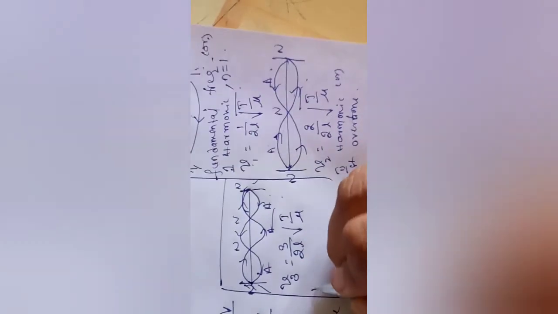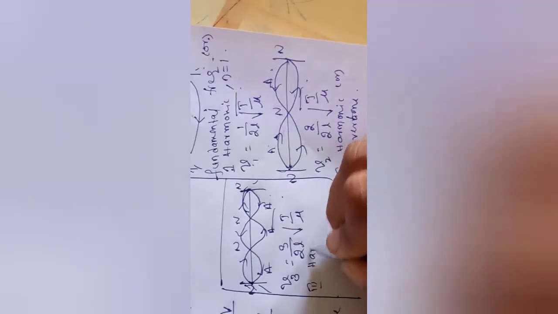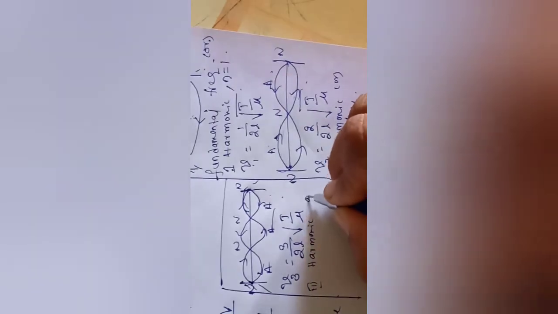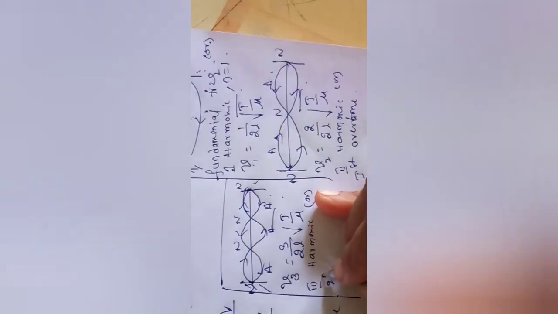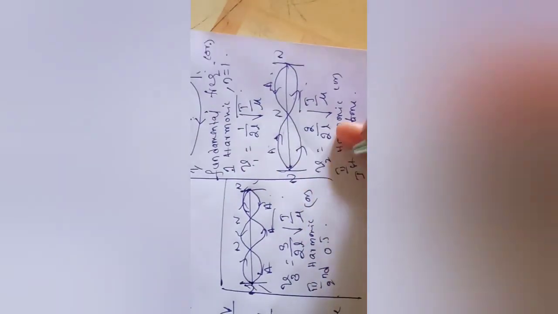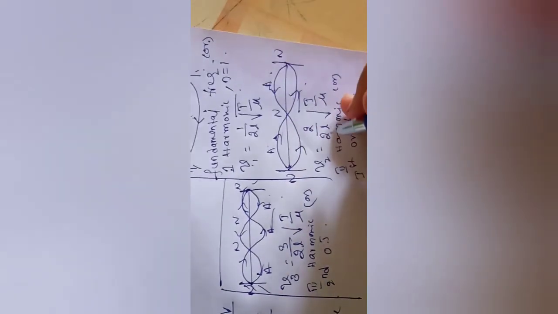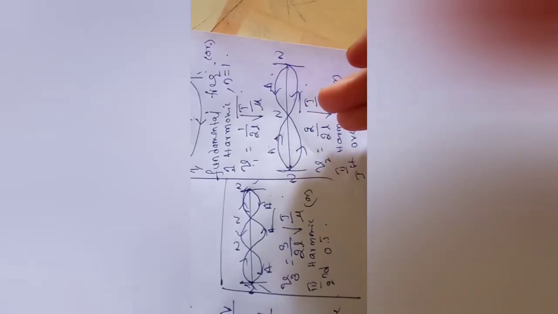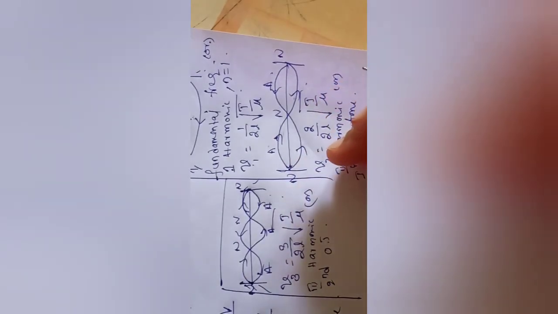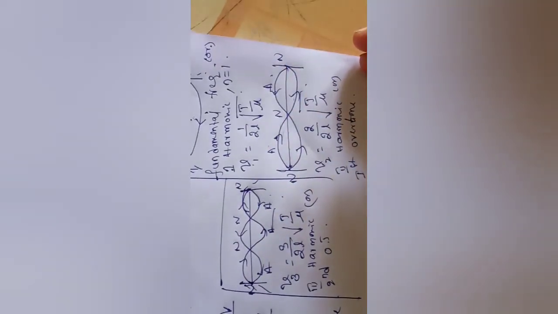We call it the third harmonic or second overtone. In such a way, we can write the number of modes of vibrations.